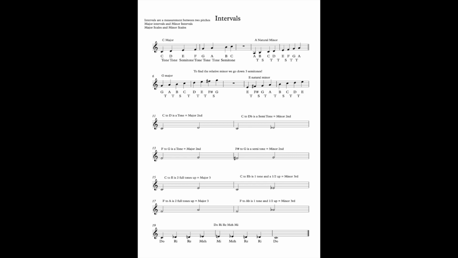In this video, we're going to have a look at intervals. So intervals are a measurement between two pitches, so from one note to the next. We can have major intervals and minor intervals. We can have other intervals as well, but in this video, we're just going to have a look at major and minor intervals. And we're going to have a look at major and minor scales as well to help us.